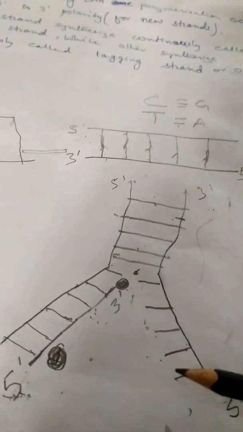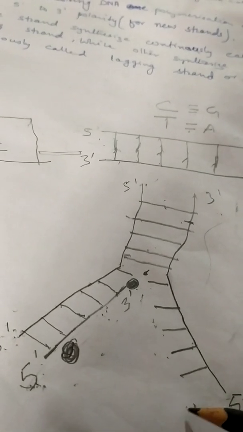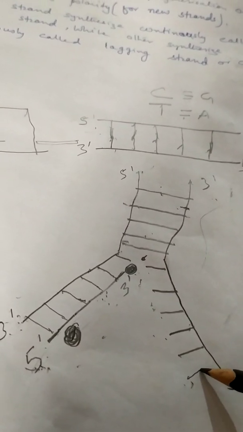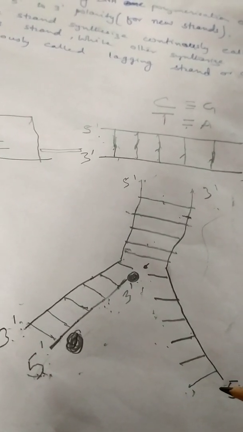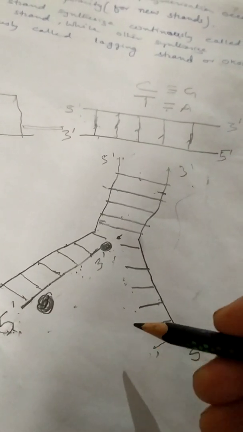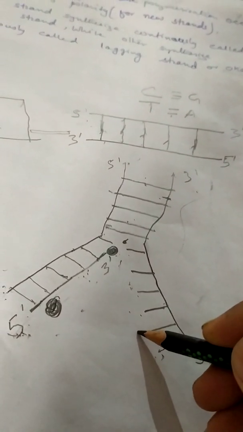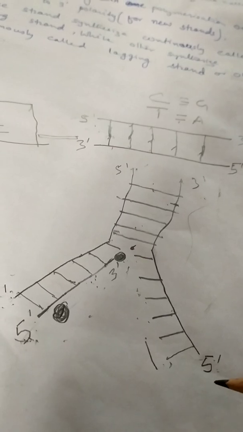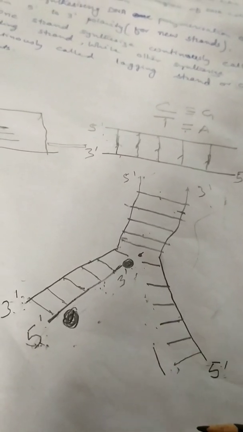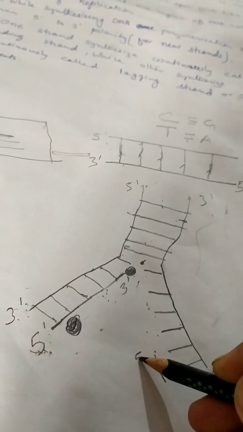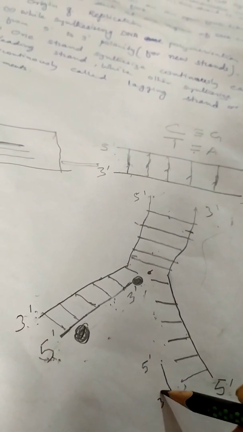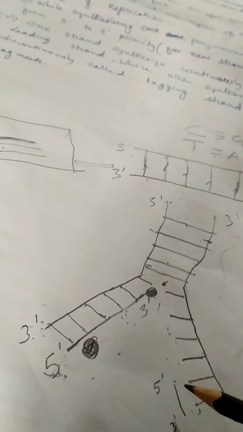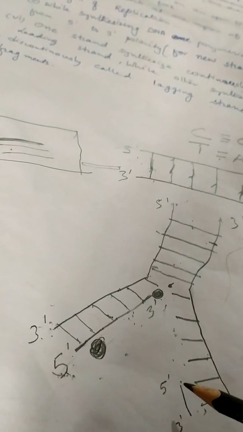Now for this, the synthesis will be quite different. The synthesis will be discontinuous, and small fragments will be produced like this. Let me show you one deoxyribonucleotide. This is one deoxyribonucleotide, and it is synthesized from this end to this end. So this is the 5' end, this will be the 3' end. Now the DNA polymerase enzyme starts polymerizing, bringing deoxyribonucleotides and joining.